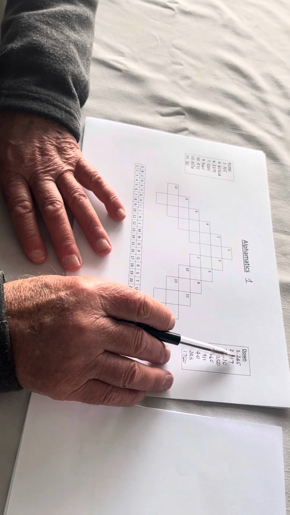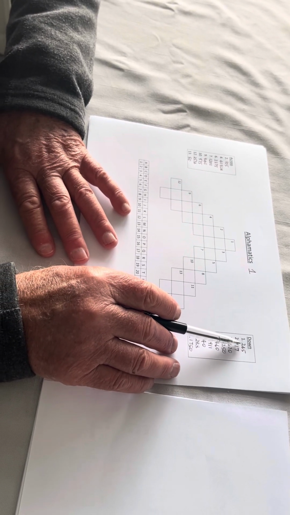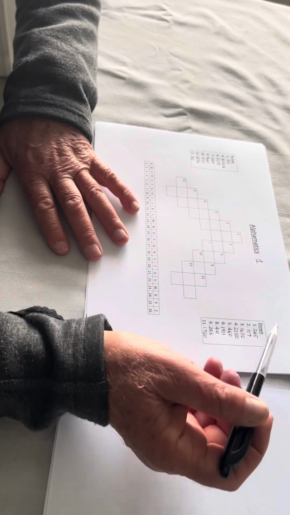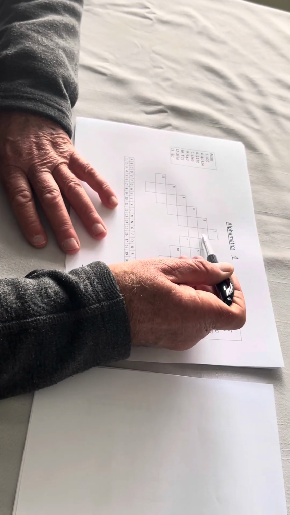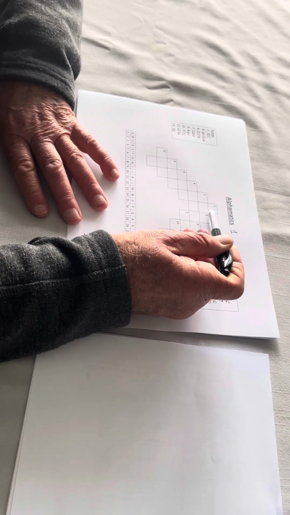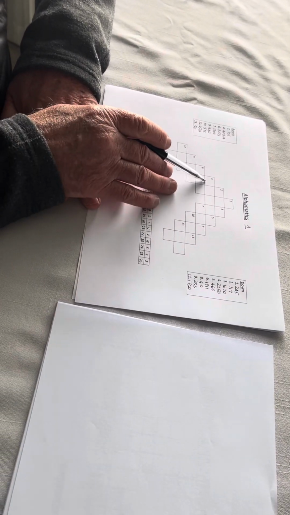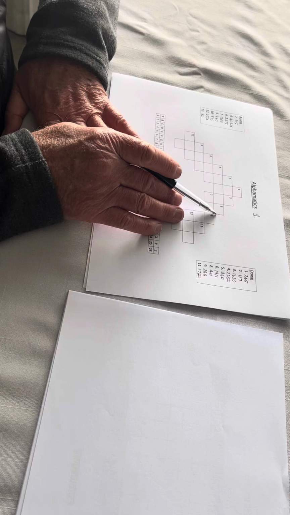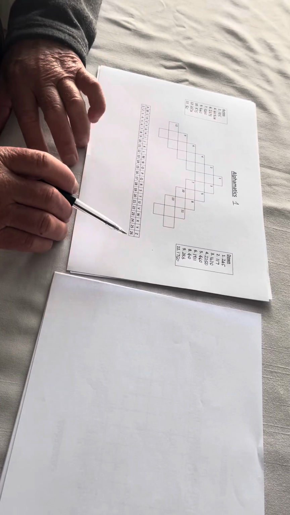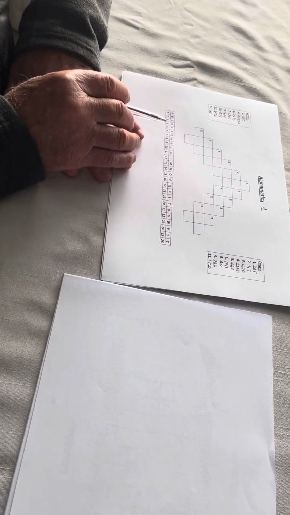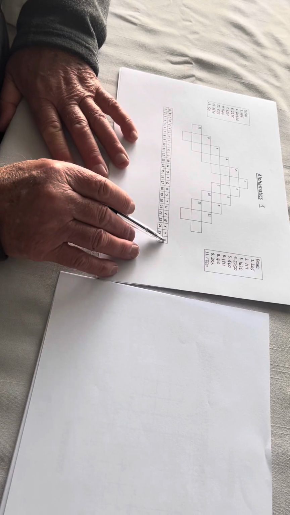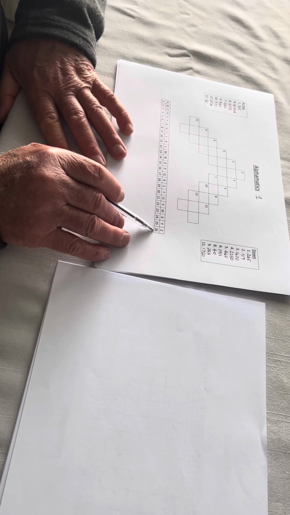So you've got to find 3 numbers that multiply to make 245, and that will correspond to a word down here, a 3-letter word. There are lots of 3-letter words in here, and there's one 5-letter word right across the middle there. Each of the letters of the alphabet is assigned a number. A is 1 up to Z, which is 26.